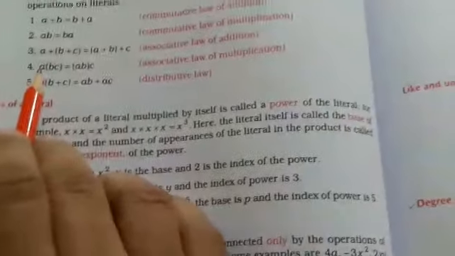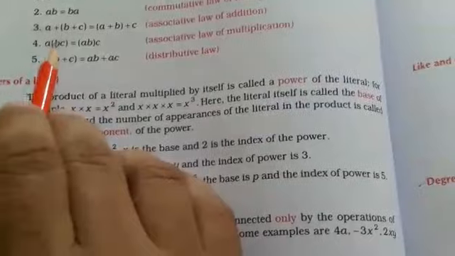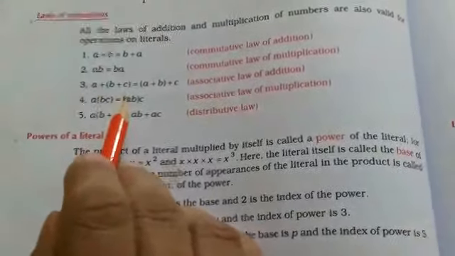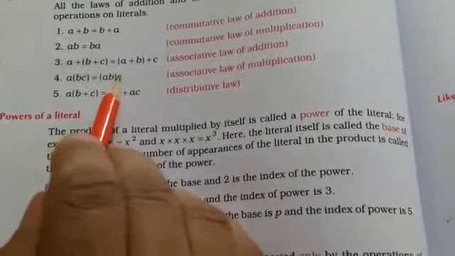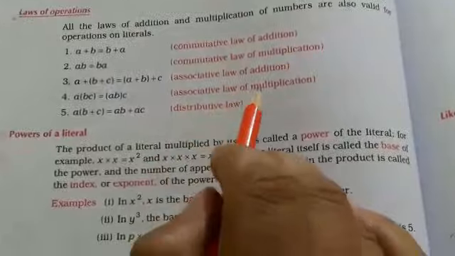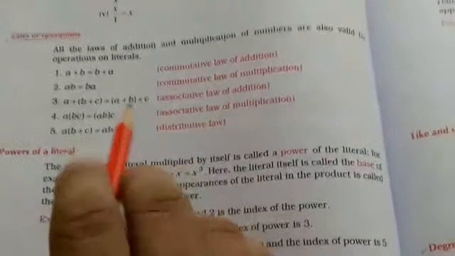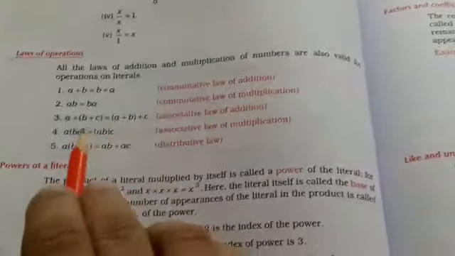Similarly, the next example is a, bracket open b into c bracket close, which is equal to bracket open a into b bracket close into c. This law is known as the associative law of multiplication. It means if we multiply any three numbers in any order, we will get the same result.